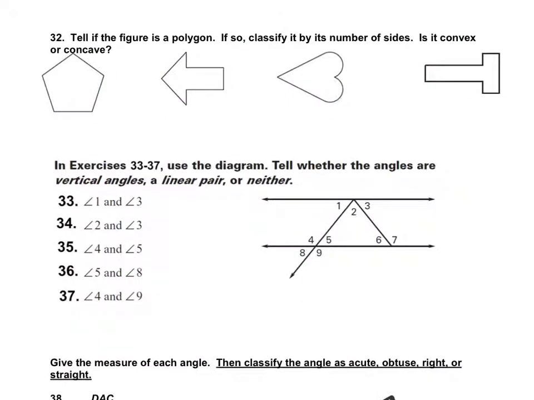All right. On the top of the next page, tell if the figure is a polygon. If so, classify it by its number of sides. Is it convex or concave? So number 32, yes, it is a polygon. It has 5 sides, so we would call that a pentagon. And it's convex.